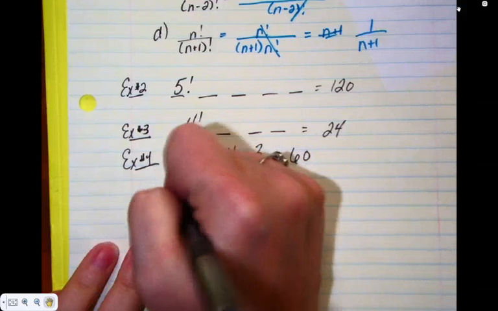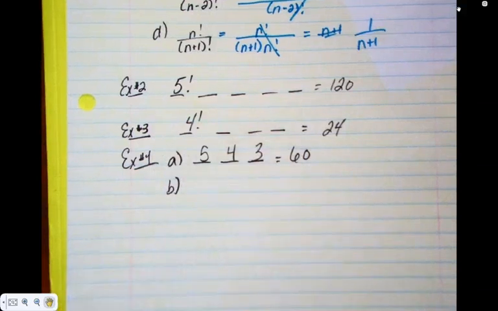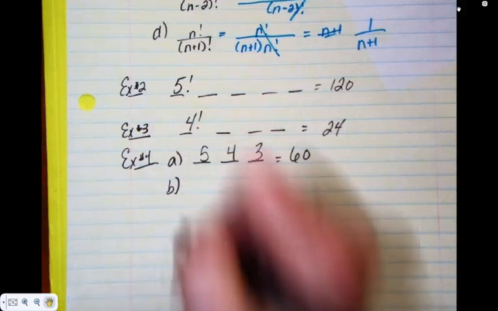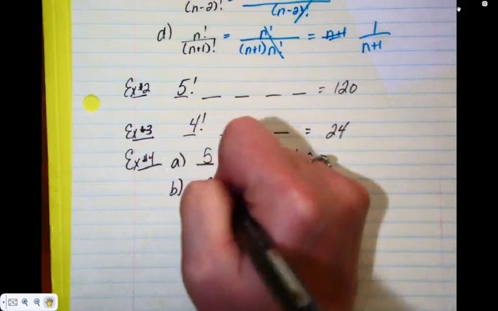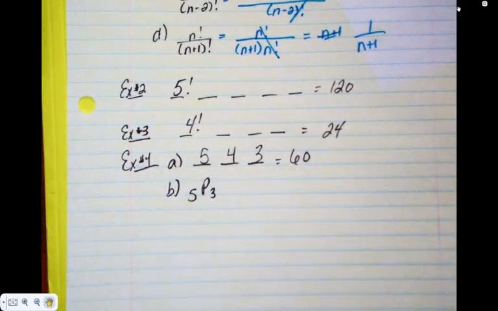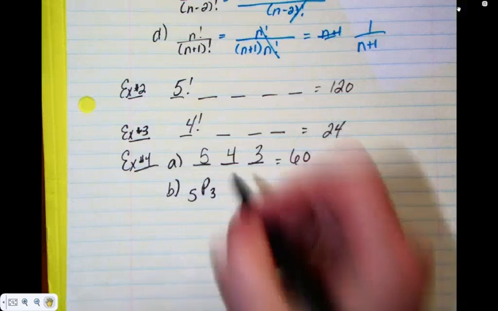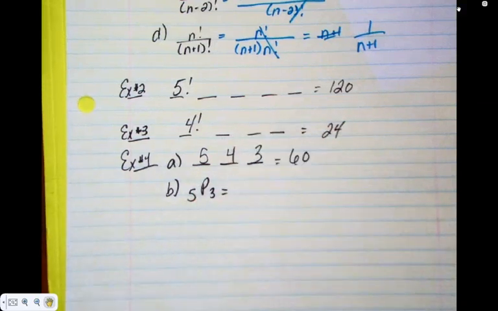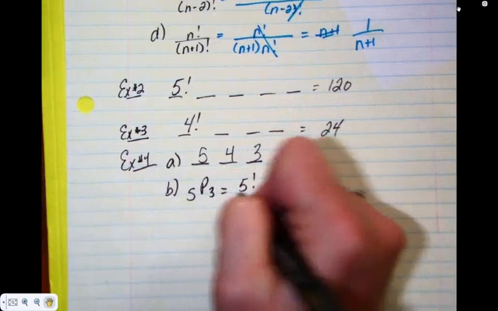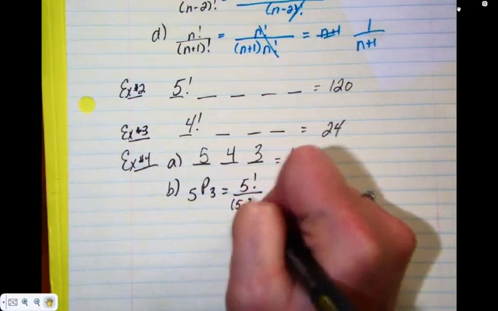Here's how to do the same question with the formula. How many objects and how many do we want to arrange? There are 5 objects, and we want to arrange 3 of them. So we call this a 5P3 or a 5 pick 3. So on the top is the n, which is 5, so 5 factorial. On the bottom is 5 minus 3 factorial.